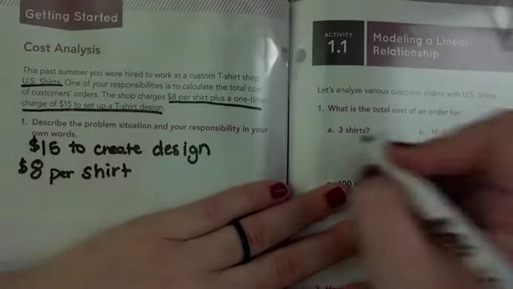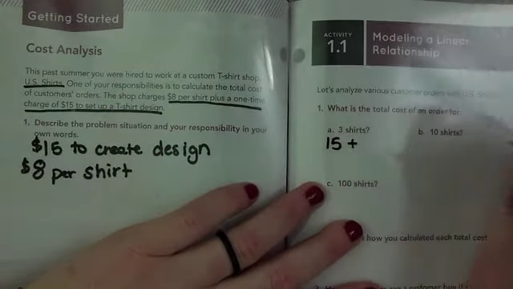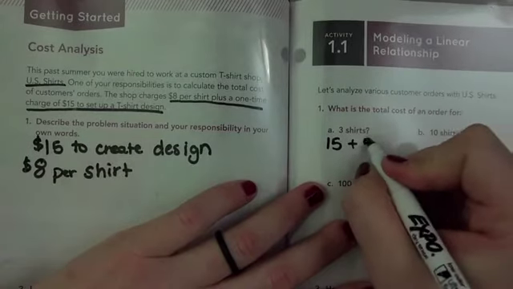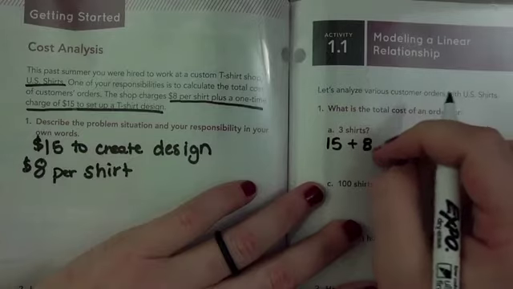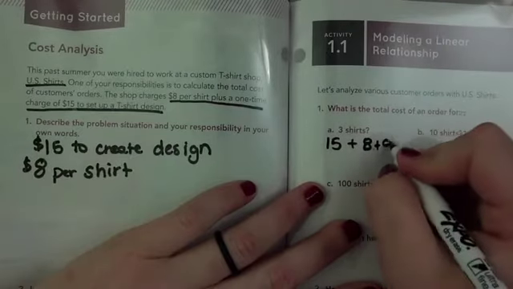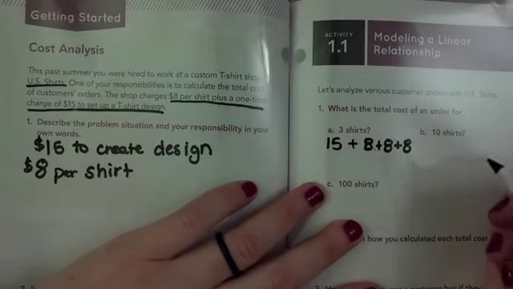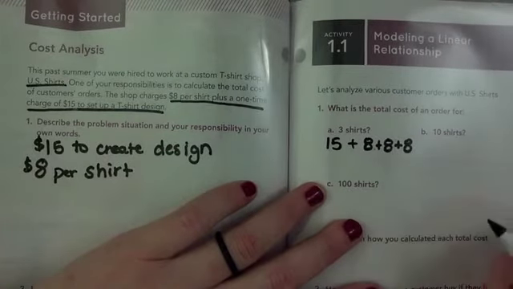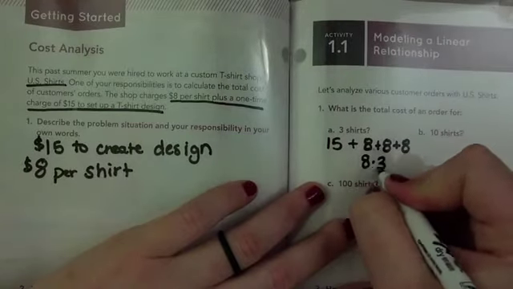We know it's $15, plus we have to pay $8 per shirt, and there are 3 shirts. So you could write 8 plus 8 plus 8. You could say there's $8 for a shirt, $8 for a shirt, or $8 for a shirt. Or you could do 8 times 3.